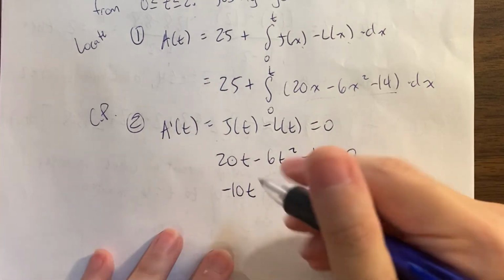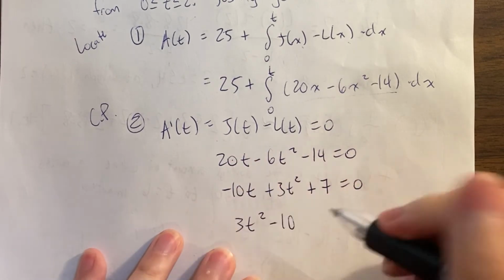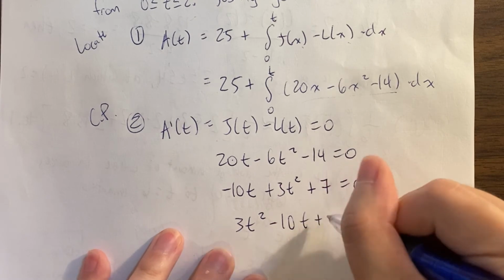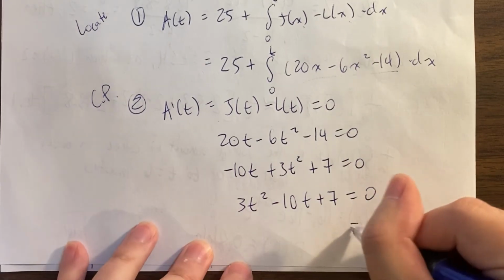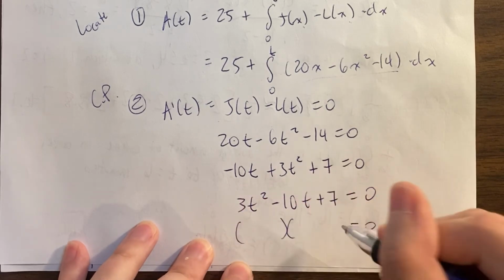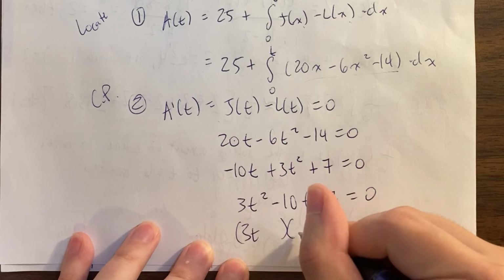And why am I doing this? Because I like to rearrange again so that my t squared is in the front and it's positive. It helps me factor. But you're probably factoring masters, I'm assuming. So you factor however you like to factor. Unfortunately, if you can't factor, you always have the backup option of the quadratic formula.